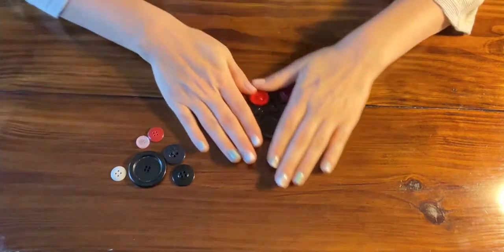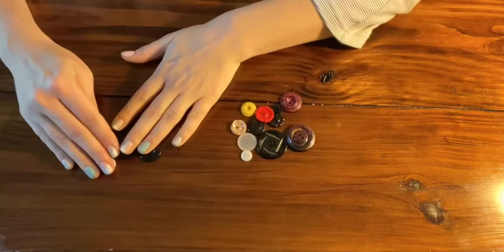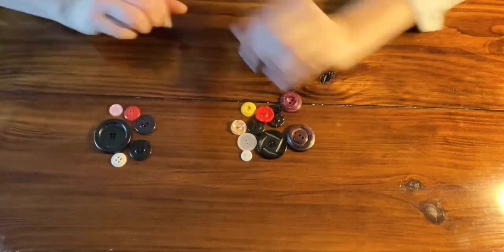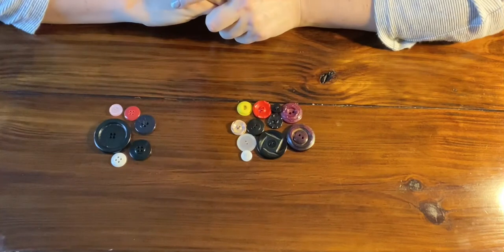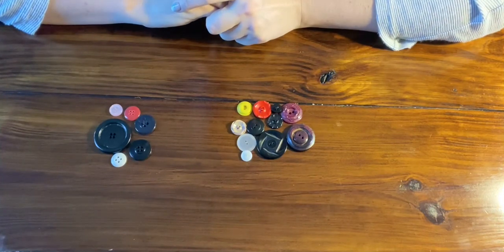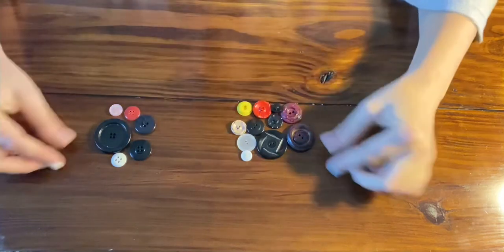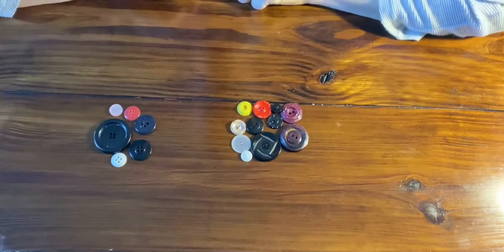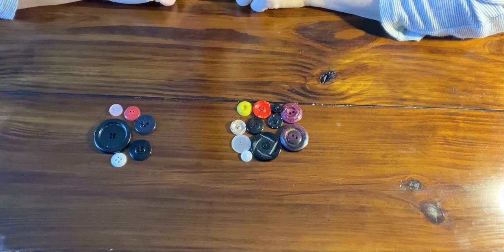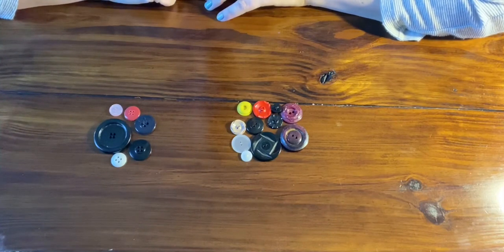Okay, all of these ones are gonna go on this side, and I'm gonna give you a clue. It doesn't have anything to do with the colors, and it doesn't have anything to do with the size. Look really closely at my buttons and see if you can figure out how I chose to sort them.